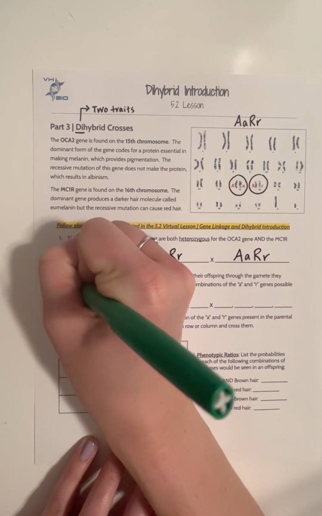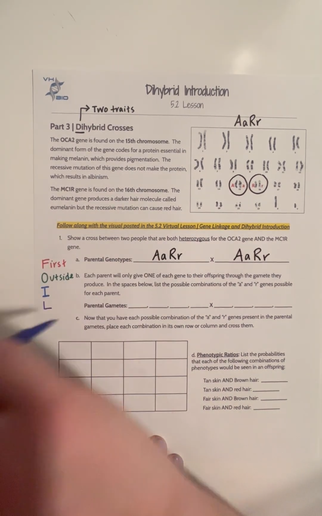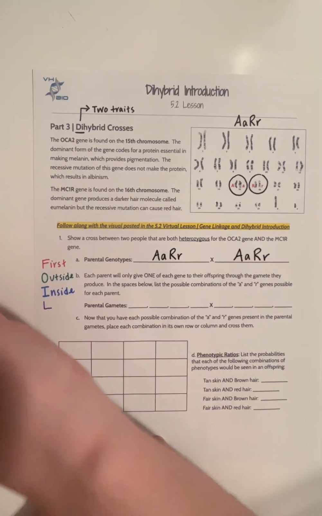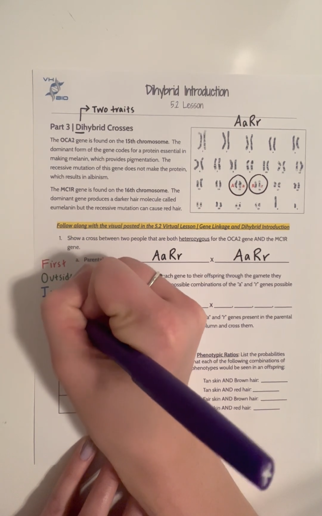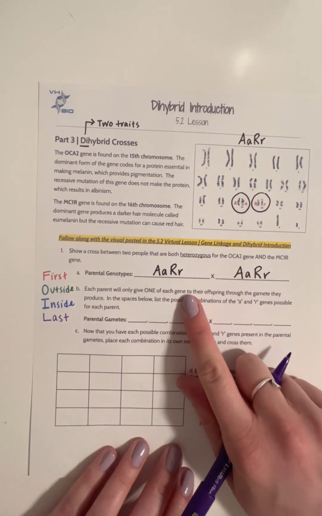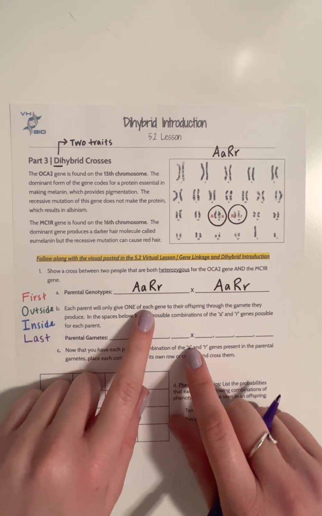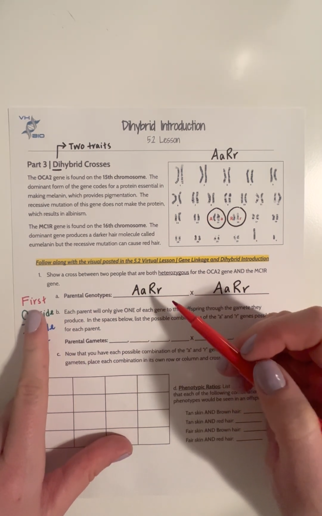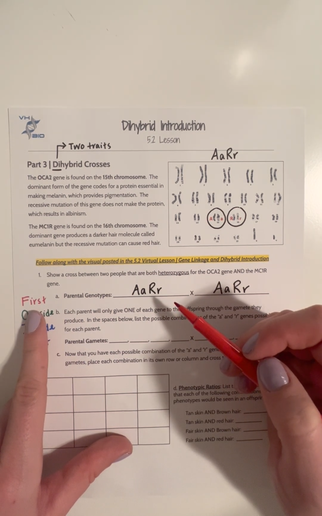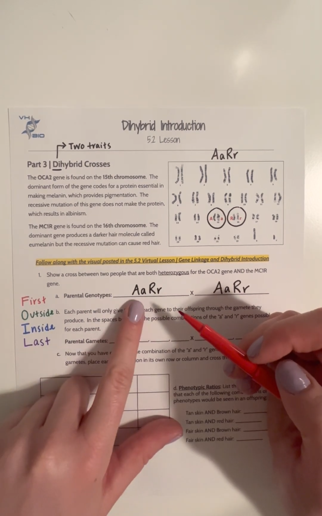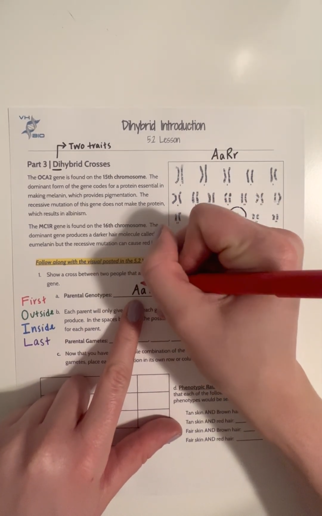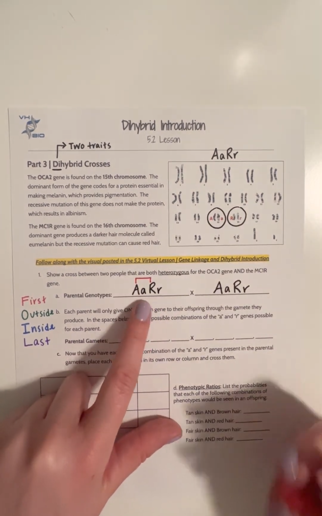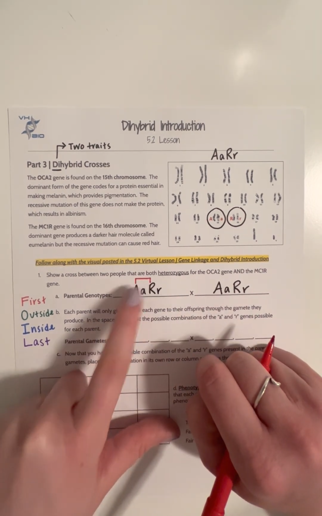outside, inside, and last. We're going to apply that to each of these genotypes. Looking at this first parent, when we say we're going to FOIL this genotype, when we say first, we're looking at the first letter in each gene combination. That's the big A here as our first, and that's going to take it over to our big R. Those are the first letters in each individual genotype if I cover them up.